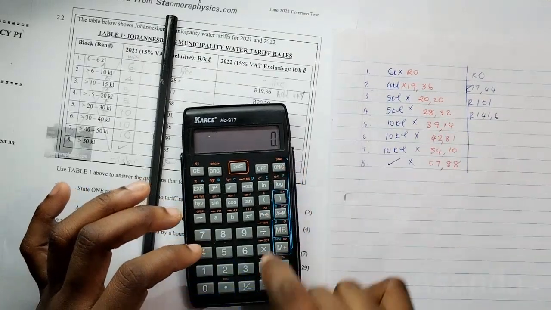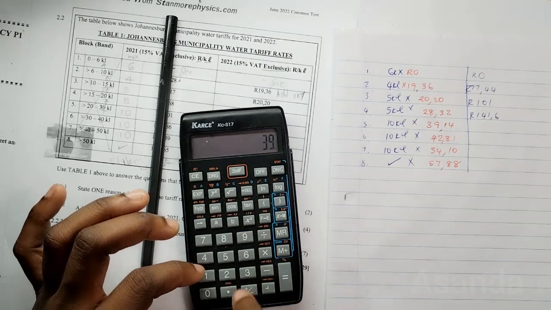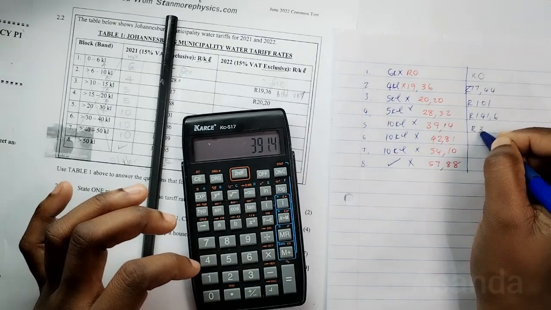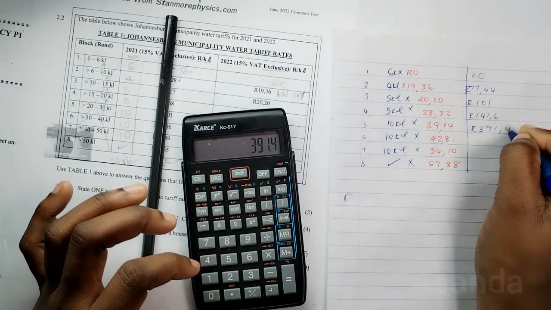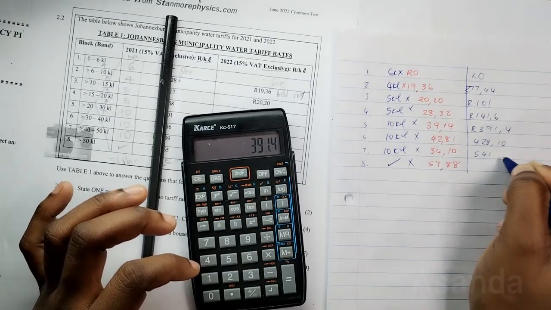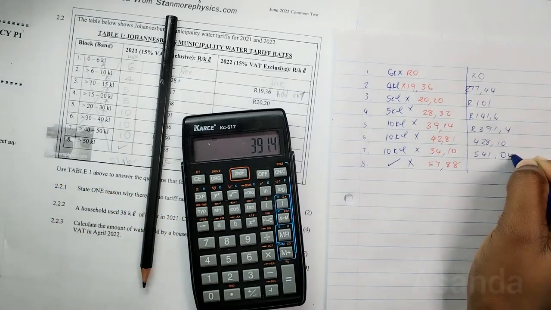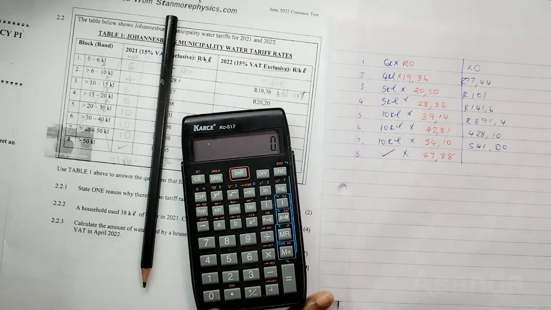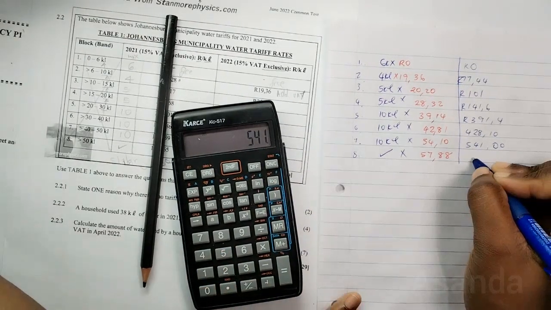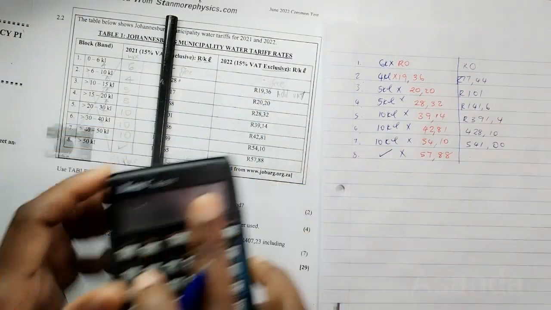141.6, and then we have 10 times 39.14, that's 391.4, and this one is 428.10, this one is 541.10. Okay, so all right, so here we don't have a maximum, so we will just have to sort it out when we get there, if we get there.